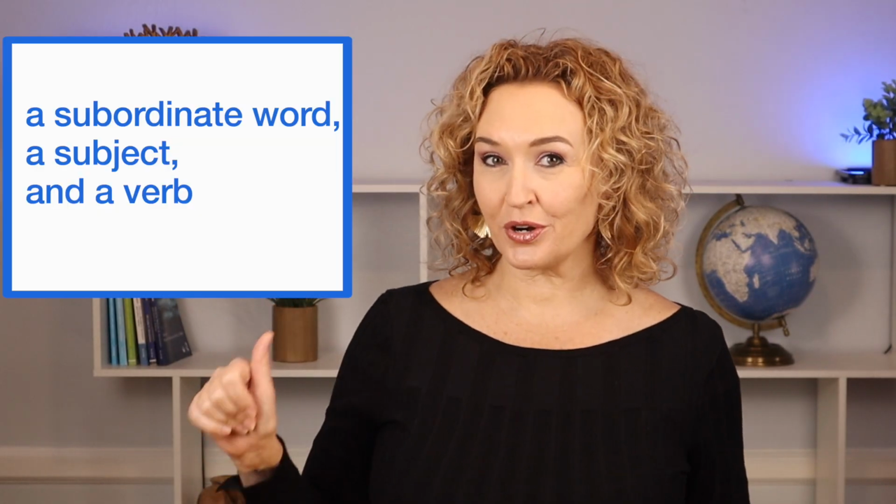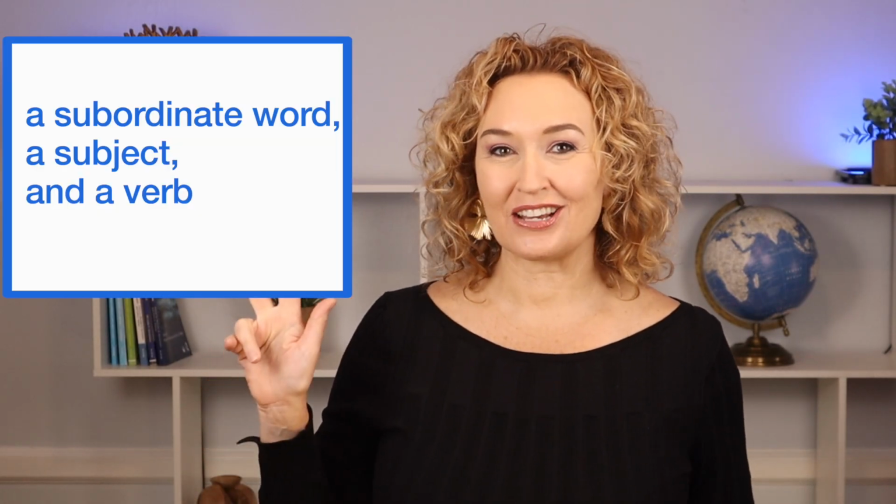Let's look at our list of subordinate words earlier. Although, since, when, because, while. Clearly, you can see how those little subordinate words position what's happening in one clause with what's happening in another. If you're still a little lost, don't worry. We'll circle back around to subordinate words and their importance in other videos. So, like I said earlier, every adverbial clause has three things: a subordinate word, a subject, and a verb.